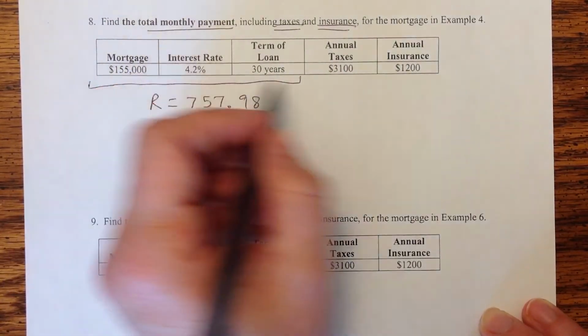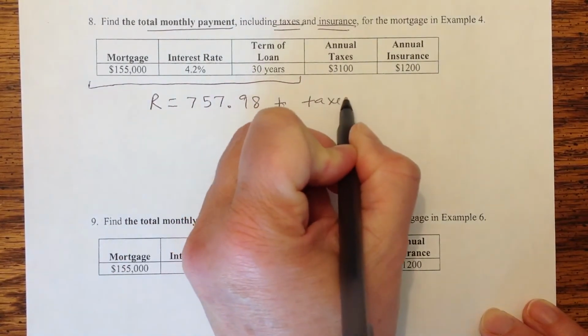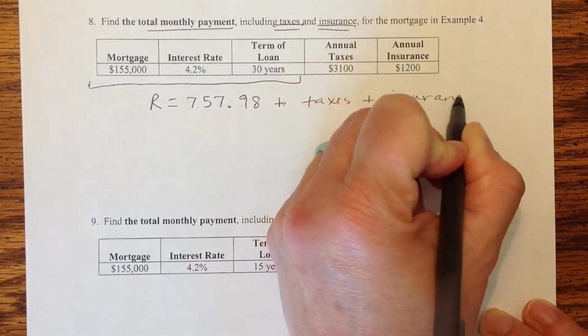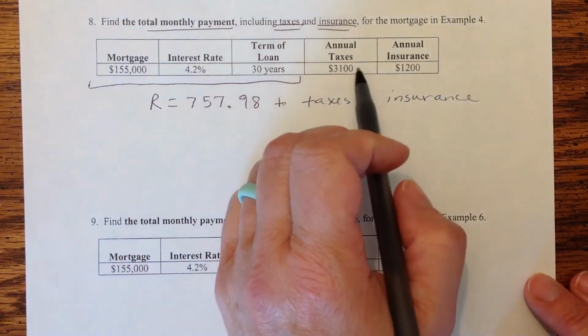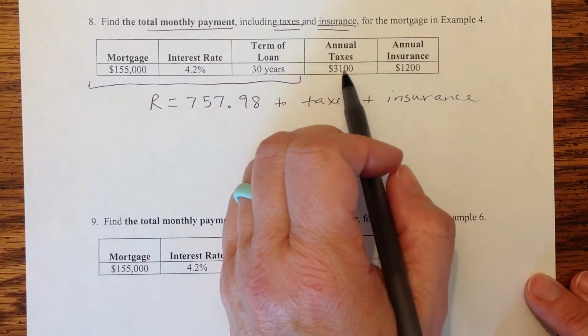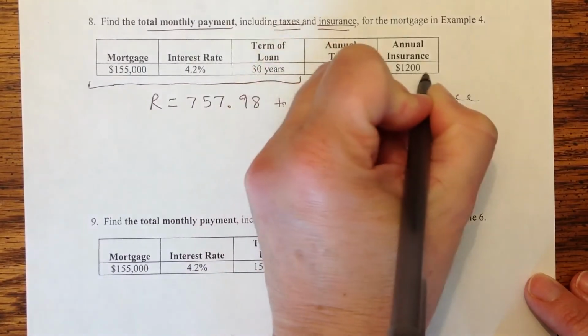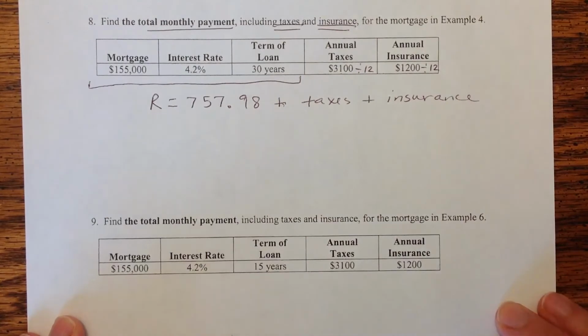Now to get a total payment, we need to come up with the taxes that we add on and the insurance. Well, remember, this is what we pay per month, and this is a quoted annual amount. So both of these right here need to be divided by 12. Because we want to know what they would be monthly.